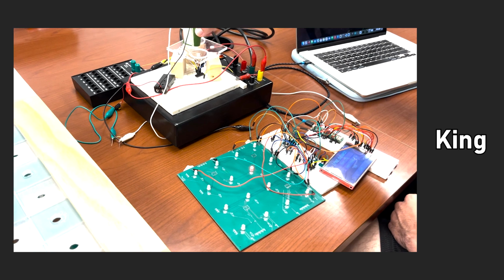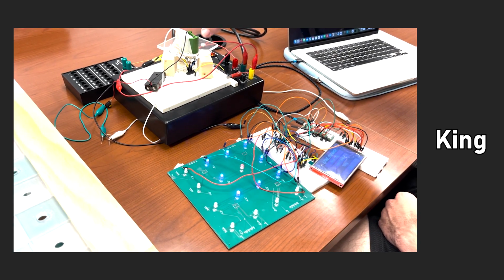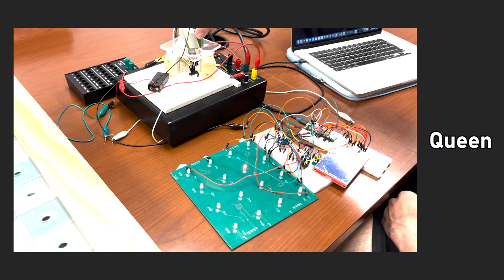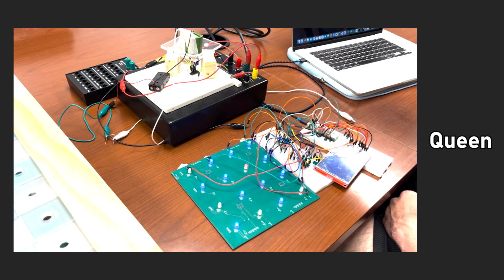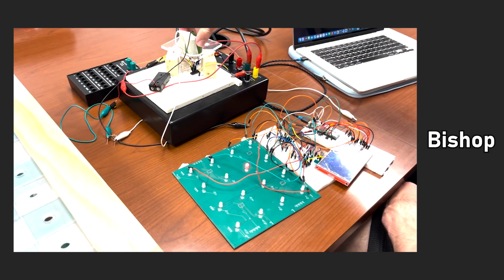So for our third key specification of our project, we are demonstrating that we have 7 different piece values, and we are showing this through the use of various filters.